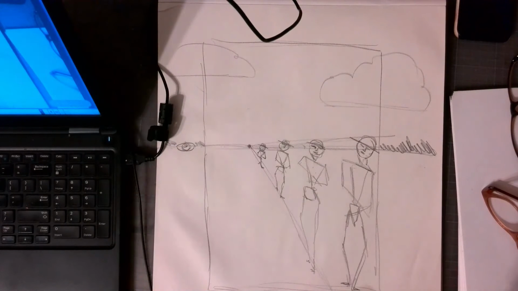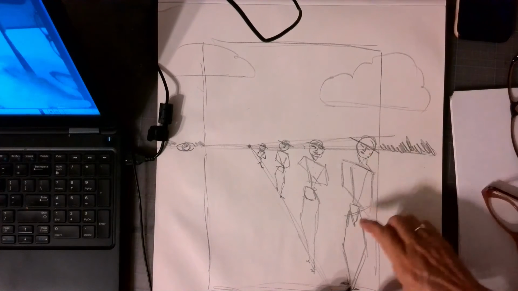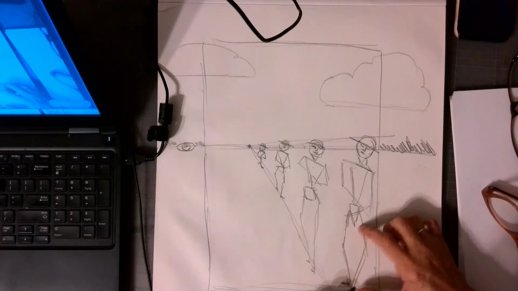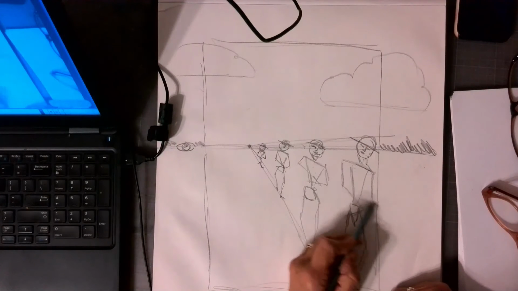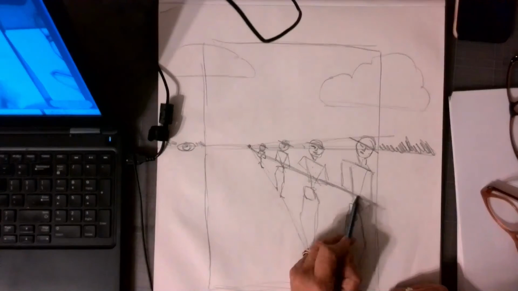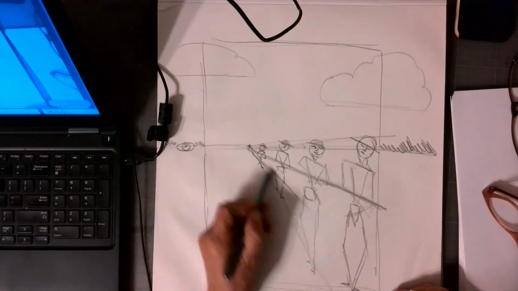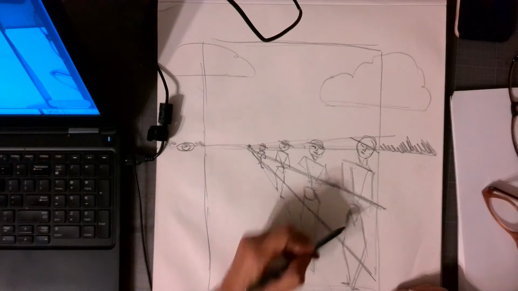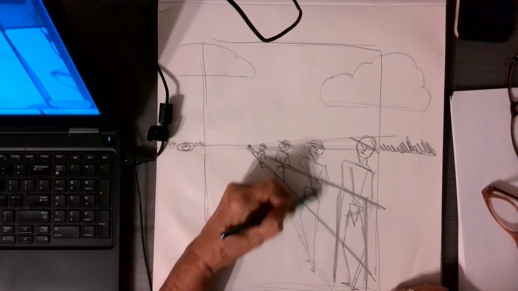Now let's say that these guys are leaning up against a fence. And if this is 6 feet tall, then this must be 3 feet tall. I'm going to make an almost 4 foot tall fence. So I'm going to come in here. It's like they're leaning up against the fence. And I'm going to put some fence rails in. The fence looks a little tall, but we'll go with it.